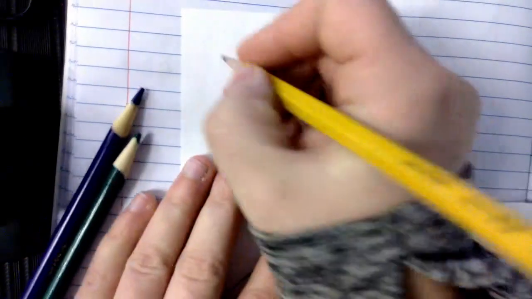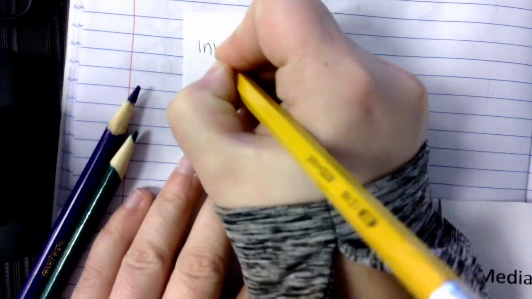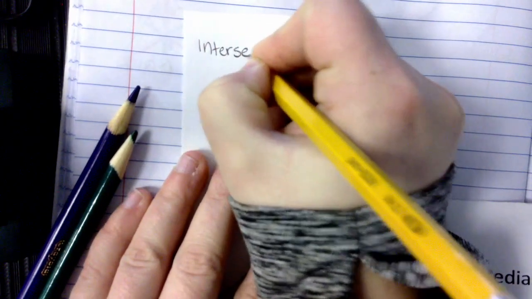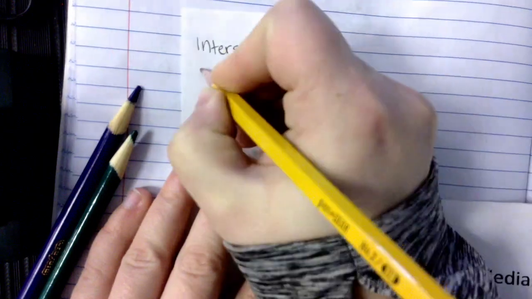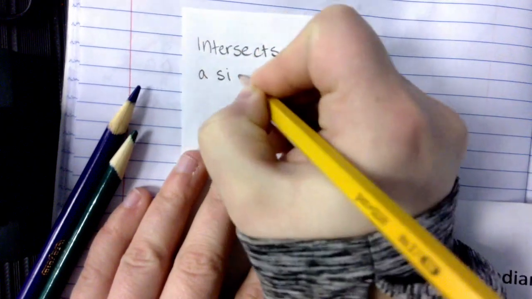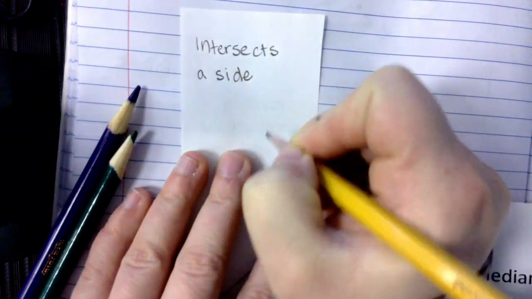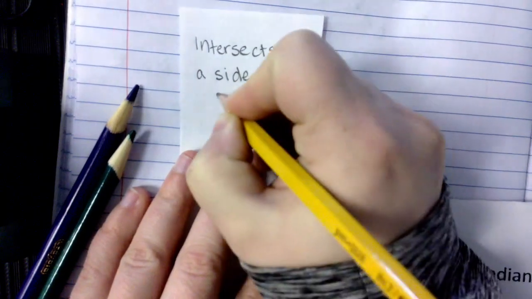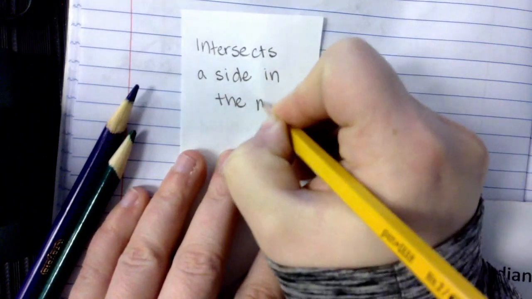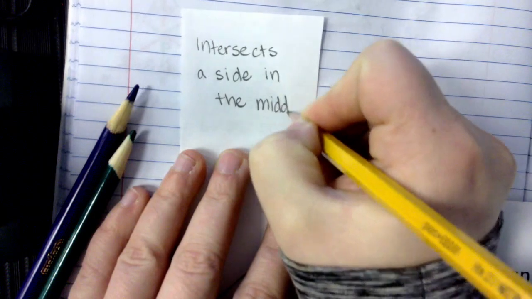Alright, so it intersects a side in the middle at 90 degrees.